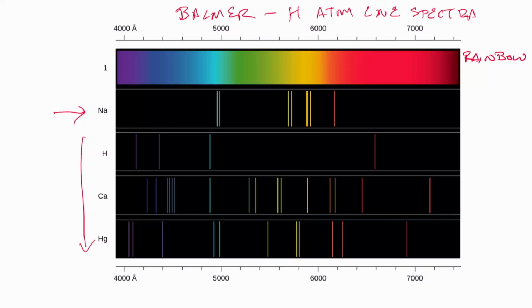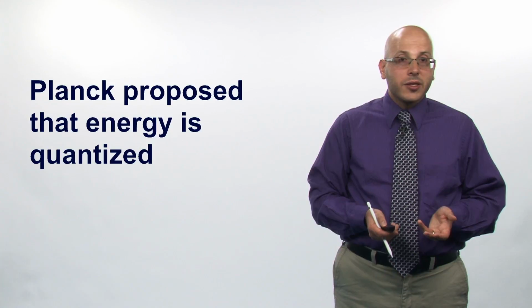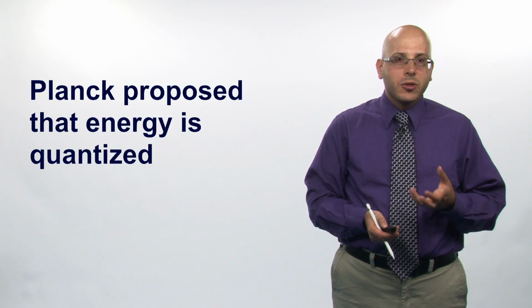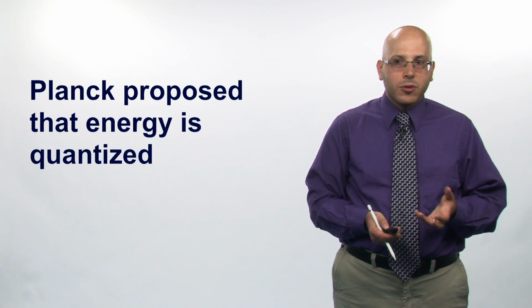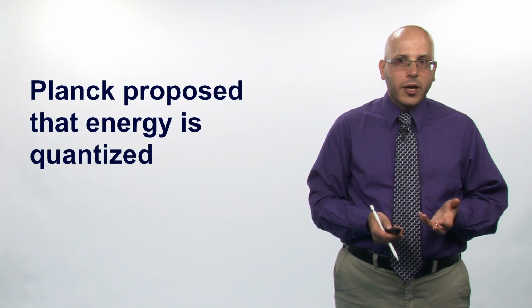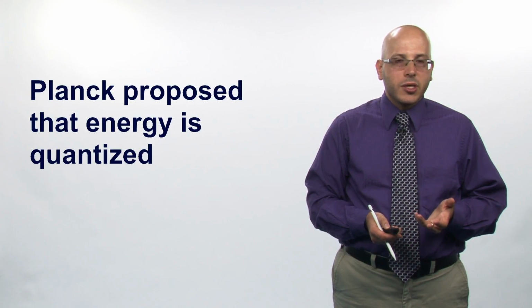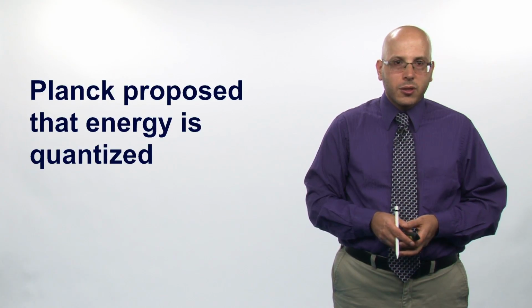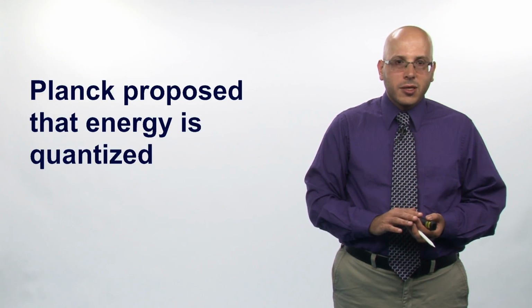So the first person on the scene to really come up with a great idea for this was Max Planck. Planck had this crazy idea that maybe energy should be quantized, meaning that only certain energy values are allowed, or only certain energy levels are allowed. The way that he expressed this was that the energy should be directly proportional to the frequency. And this makes sense if you think about it.